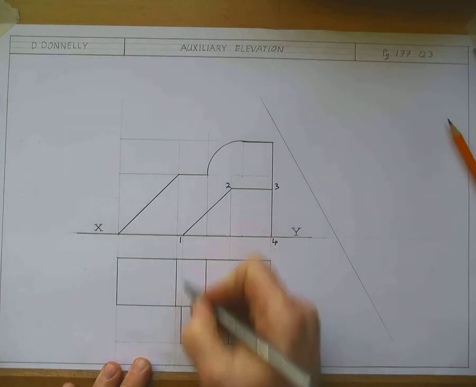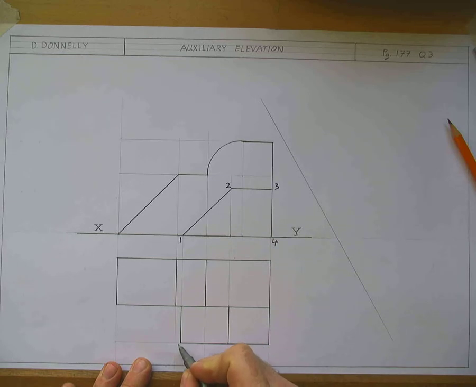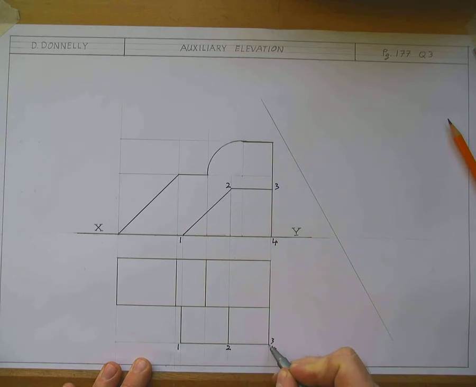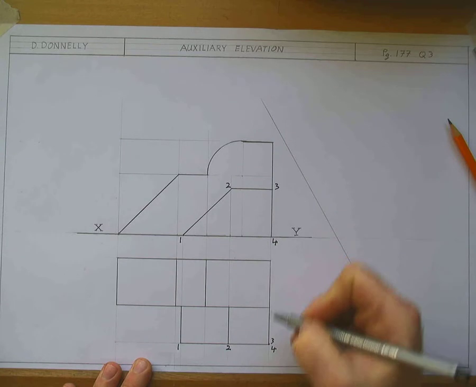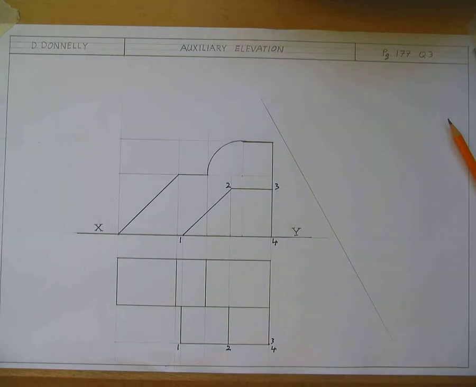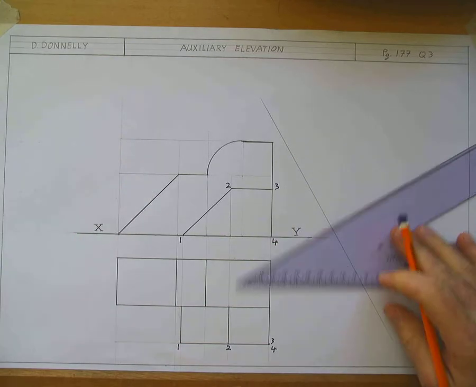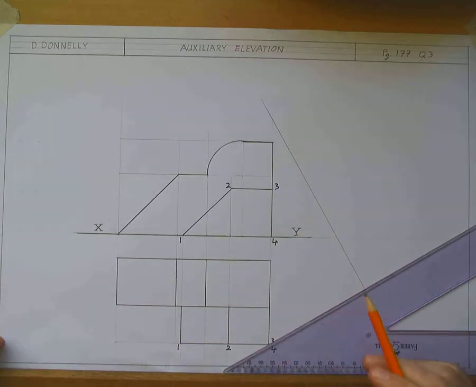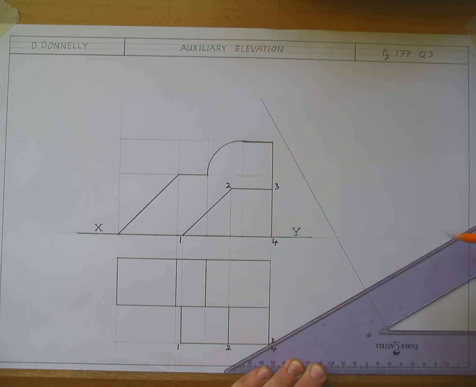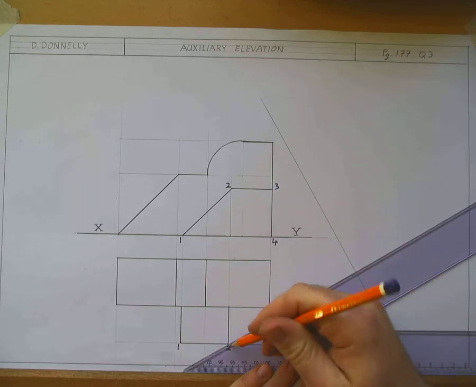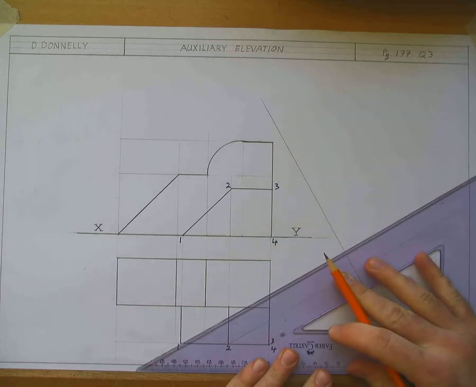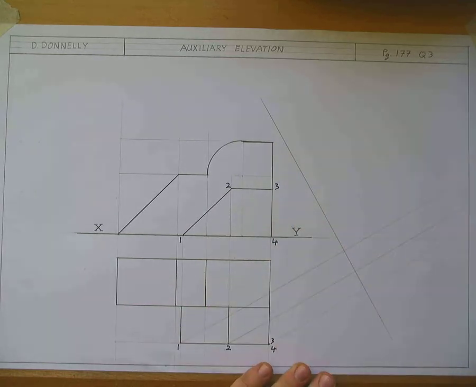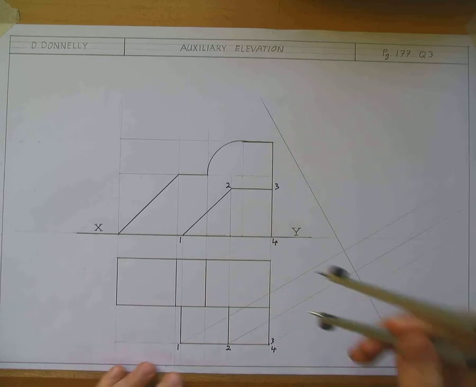So I'm going to come down into my plan and find those points in my plan. That is point 1, point 2, and 3 and 4 are represented by that point there, because 3 is straight above 4, so we're just seeing it as a point view. Now I'm going to take my construction lines at 30 degrees straight up into my auxiliary elevation. As I said before, the most important thing here is that we take our heights from our original elevation. The heights never change.